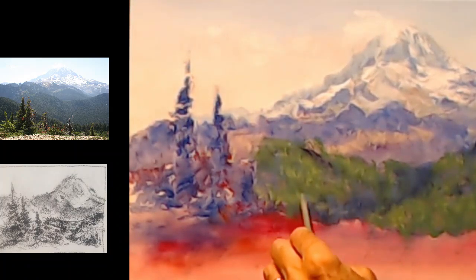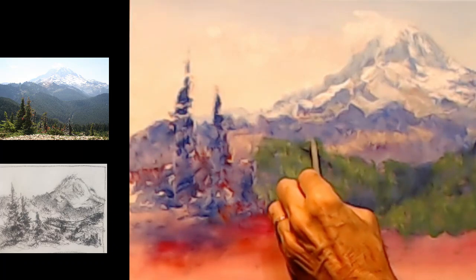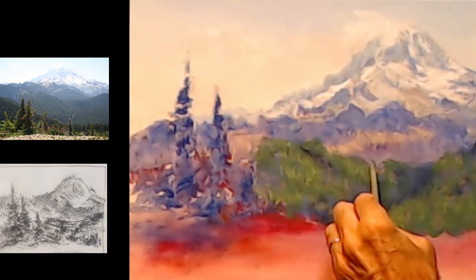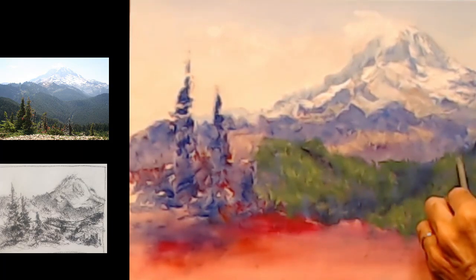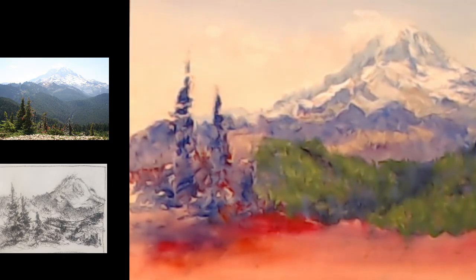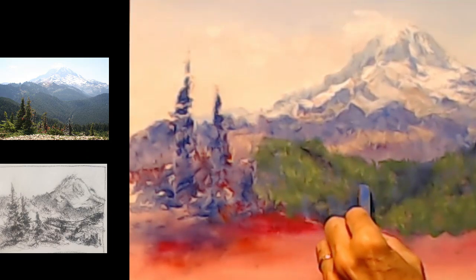And notice how I built this deep blue valley in this pine forest. Kind of brings you again toward the mountain. Little contrast there with the edge of that deep valley and the light blue hazy look at the base of the mountain.